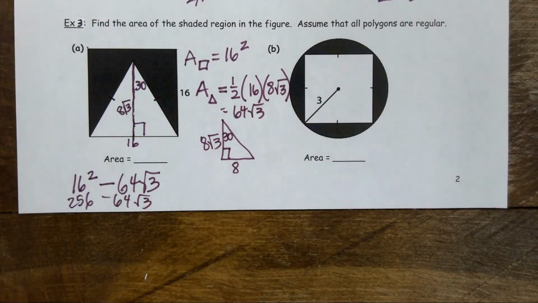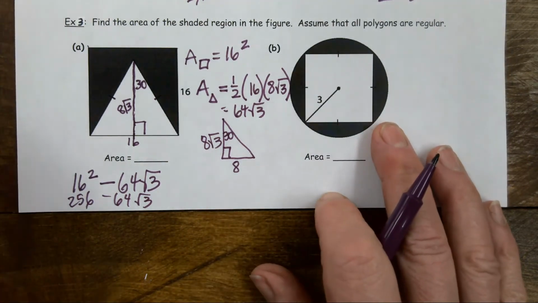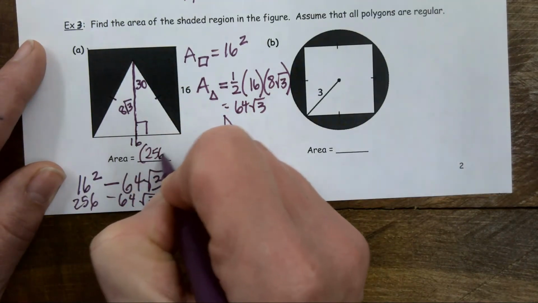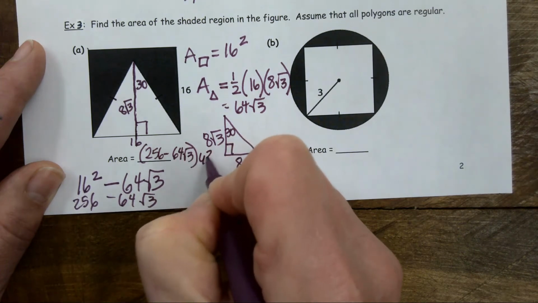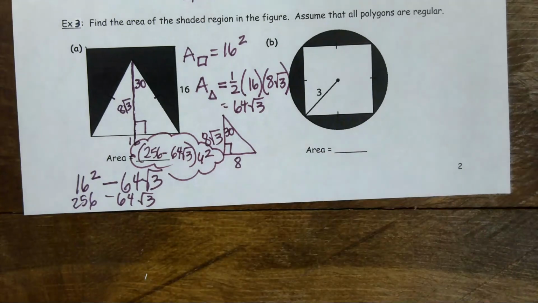I leave things exact. They're ugly, but I leave them exact. If you punch it in your calculator, you'll get a decimal. But this is how I would write this. This is 256 minus 64 times the square root of 3 units squared. Can you read that in there? Very ugly, but 256 minus 64 times the square root of 3 units squared. I'd leave it exactly like that, call it a day. Okay?